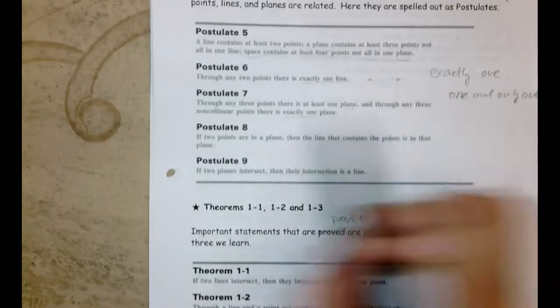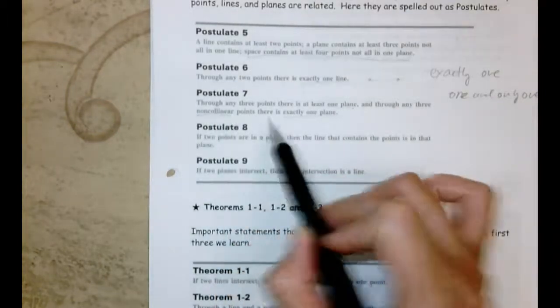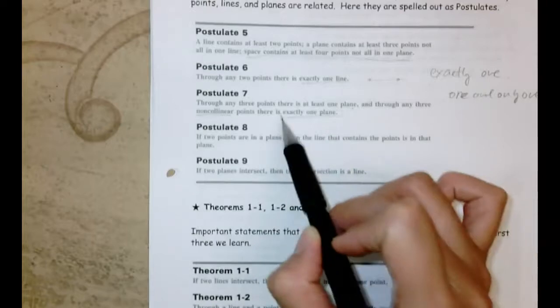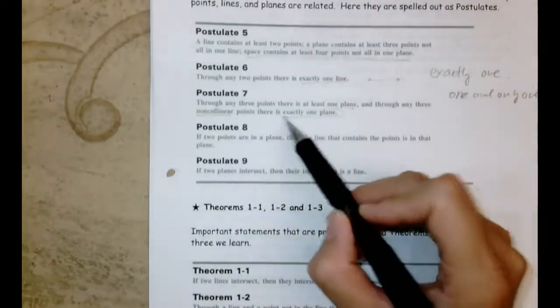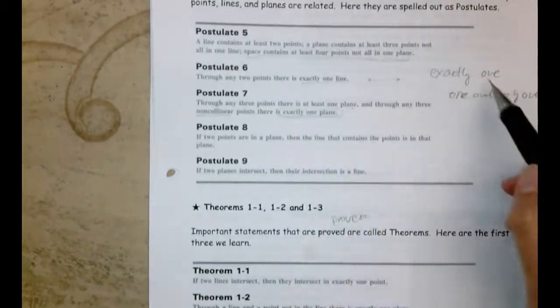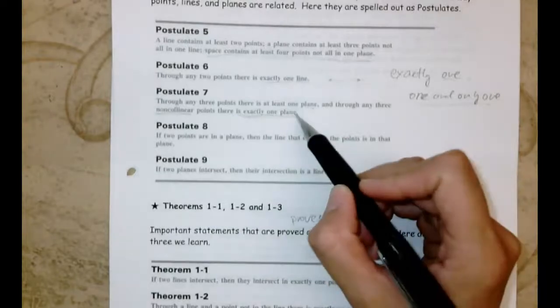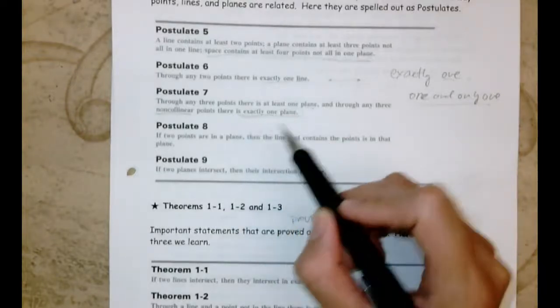And through any 3 non-collinear points, there is exactly 1 plane. So we already talked about this. So this is just spelled out. Exactly 1 is the same as 1 and only 1, meaning that the plane exists and the plane is unique.